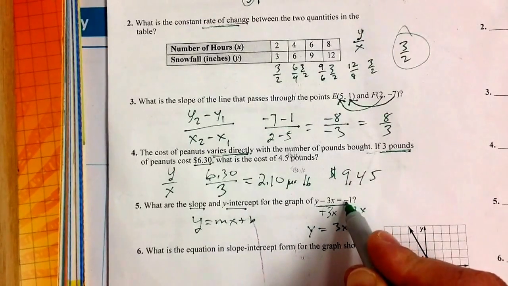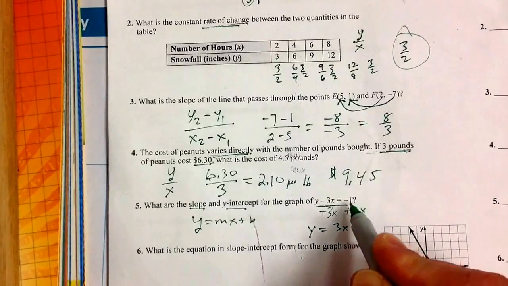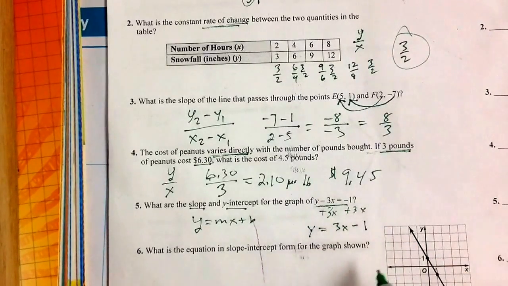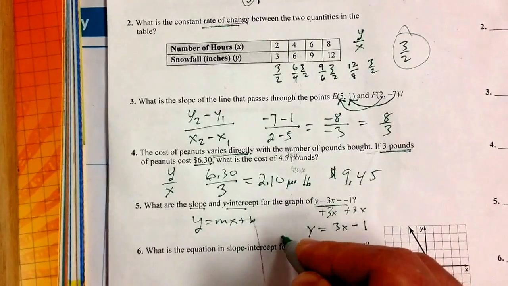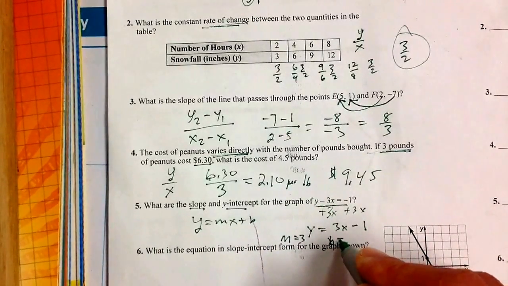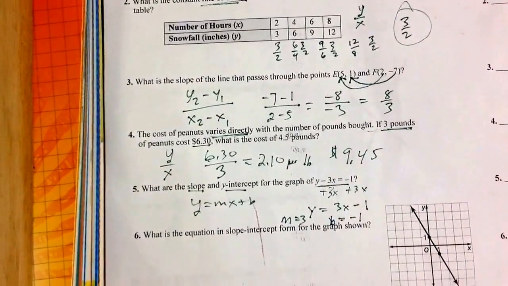Notice that 1 was negative, and it's still negative. My 3x is positive, and it's still positive. So I know that the slope is 3, and the y-intercept, the b value, is negative 1. Okay? All right, so now we have this problem.